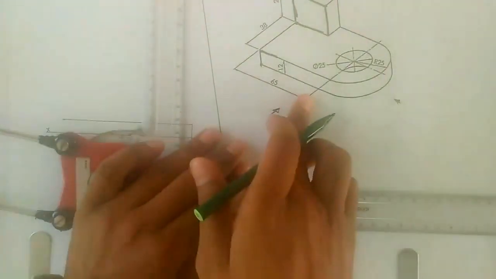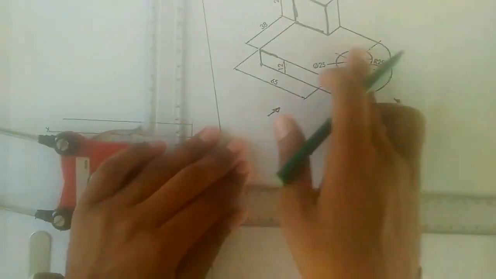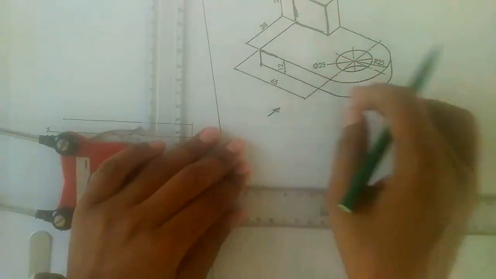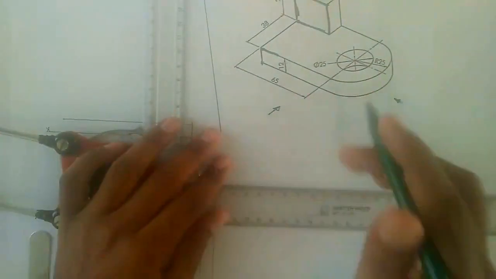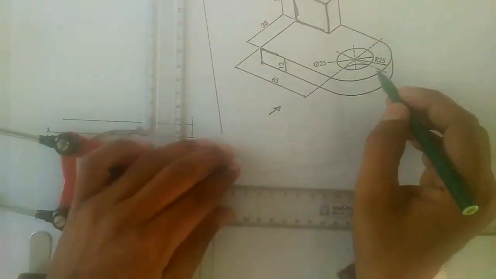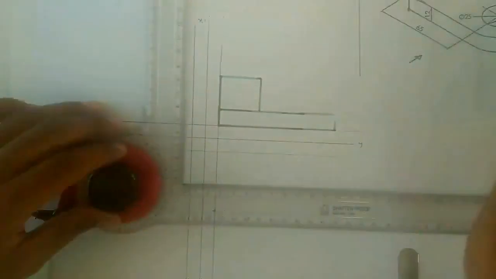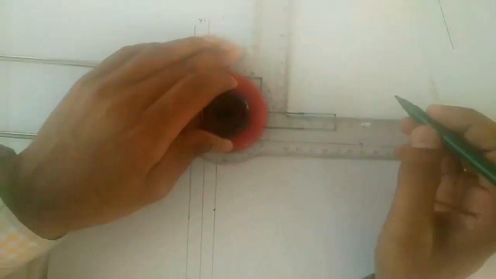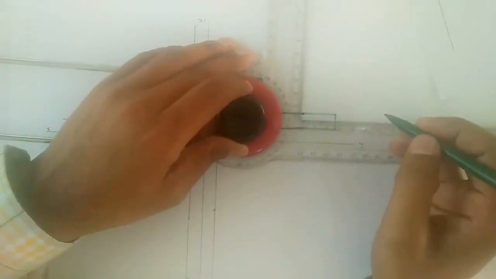Now this inner hole is not visible from the front direction, but it is there. So we have to draw that by a hidden line, that is a dashed line. Now look at the center, which is 25 mm from this side. So from this side at 25 mm, I have to draw the center line.